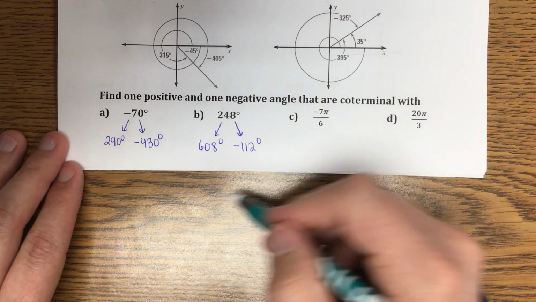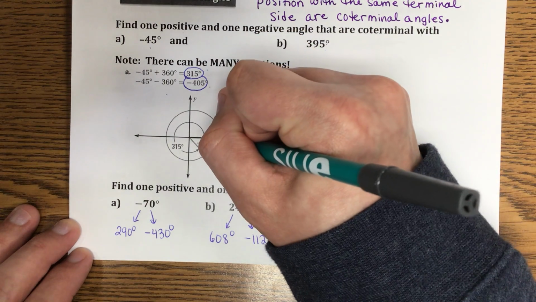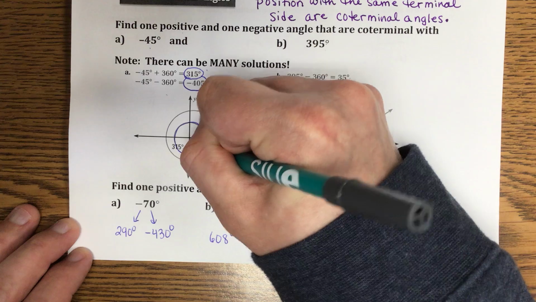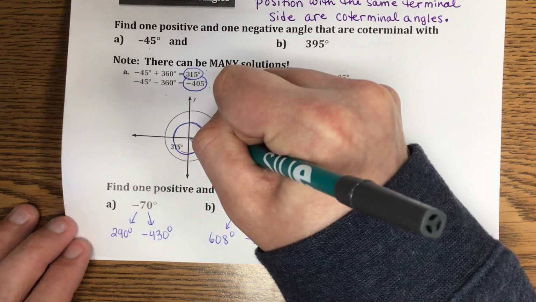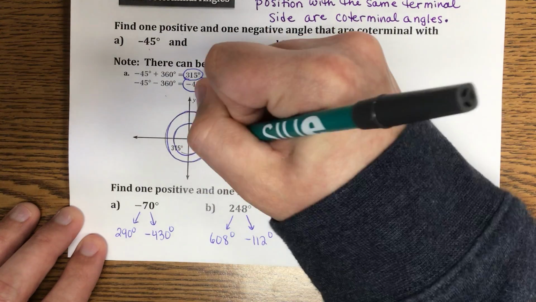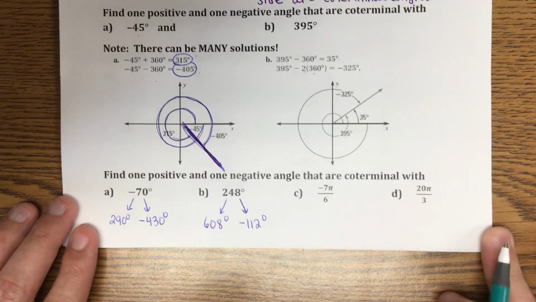And once again, these would all have kind of the same terminal side, which you can see here. If I go back to this picture, this one ends up right here, but then if I go 1 more full rotation in the other way, that one also ends up there. So they're sharing this ray. That's what it means to be coterminal.